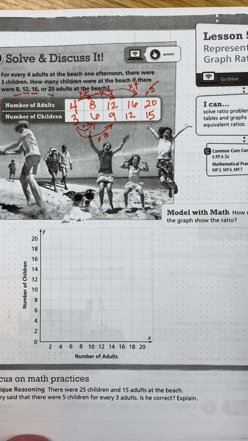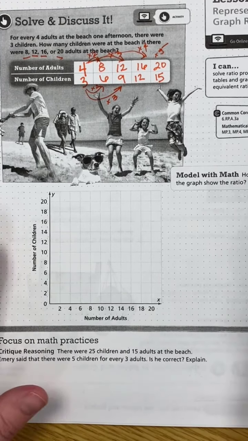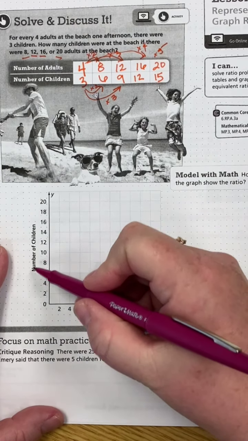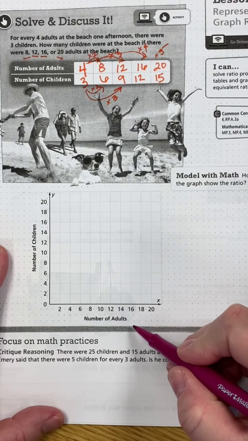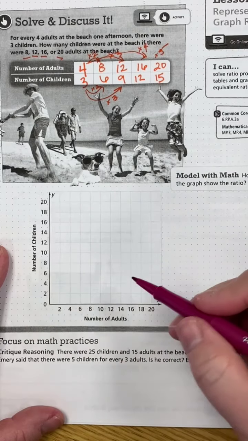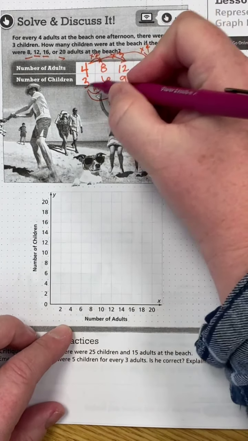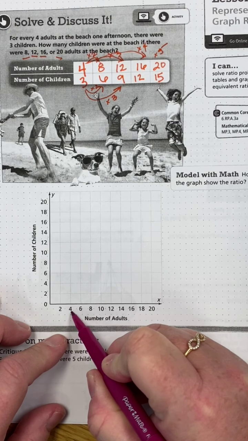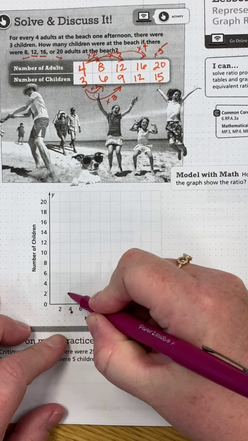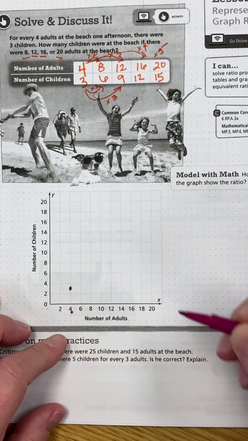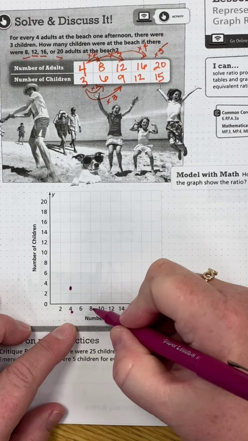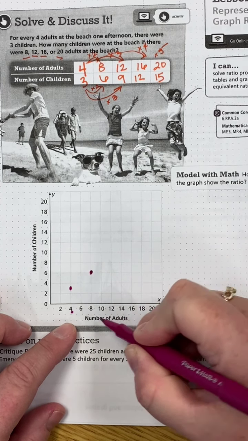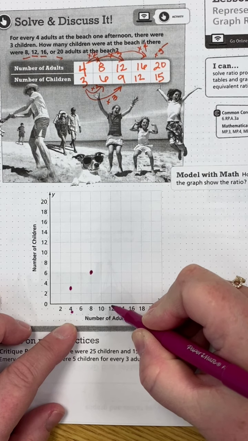But now what are we going to do when we go to graph it? So if we have our dependent variable and our number of children. So for every 4 adults, there are 3 kids. So let's take these as our coordinate points, just like we did before. So number of adults is 4, and the number of children is 3. So we're going to put a little point right there. If I have 8 adults, then I have 6 children. If I have 12 adults, I have 9 children.